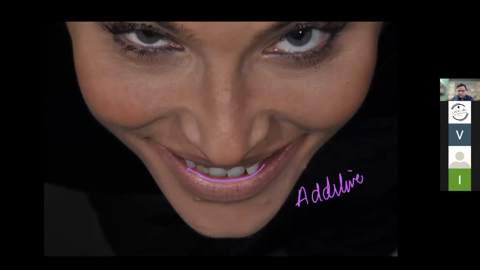Why do I speak so much about additive and not reductive? Because when you reduce, you might take away enamel. And if you take away enamel, the veneers will debond. Additive, you are looking to retain as much enamel as you can, and you are mostly going to do additive procedures.